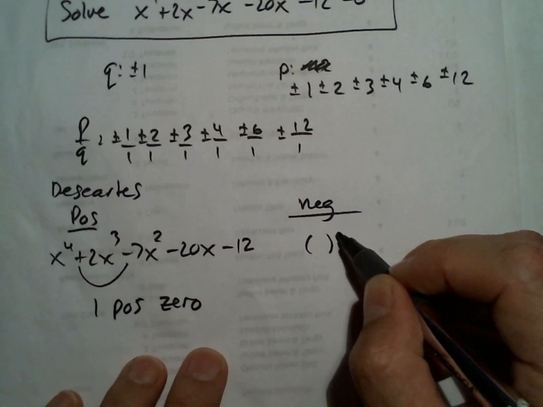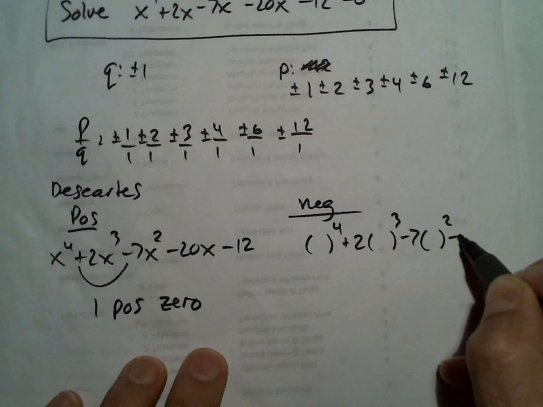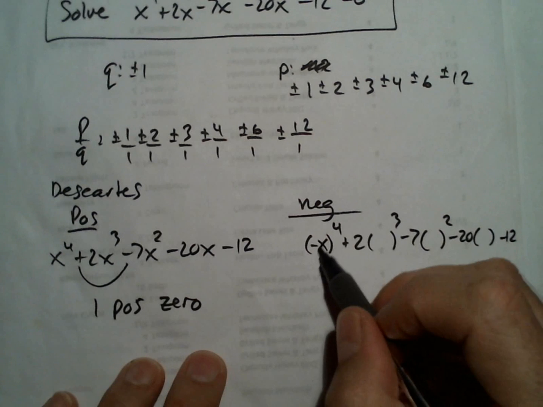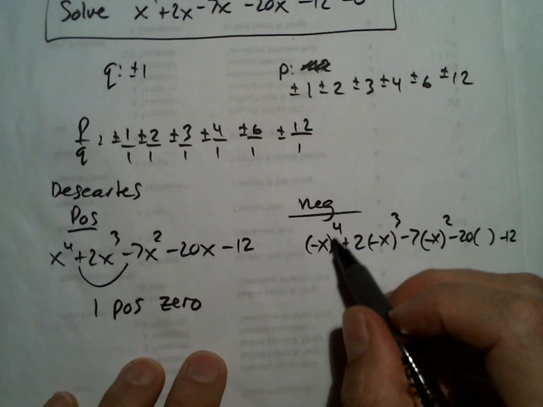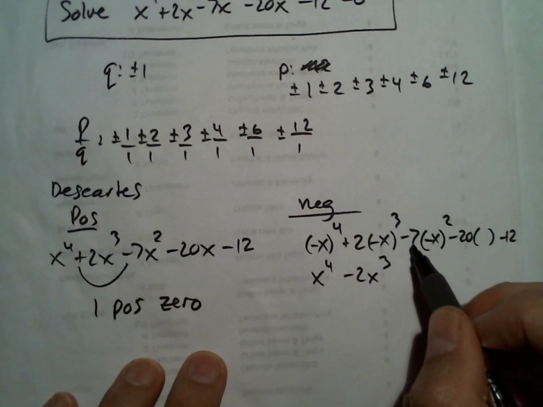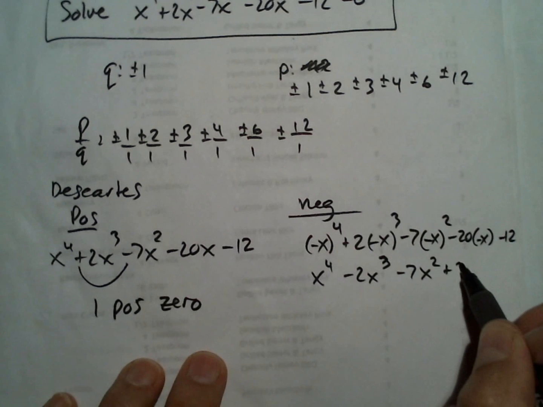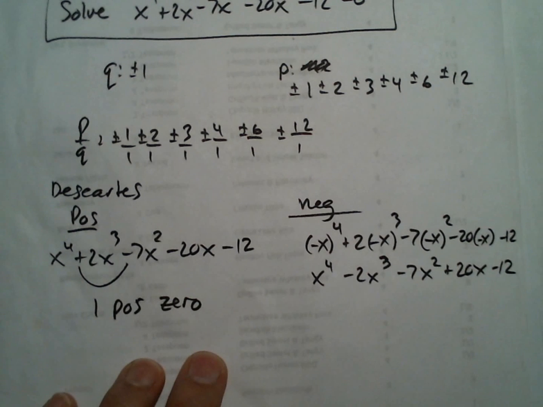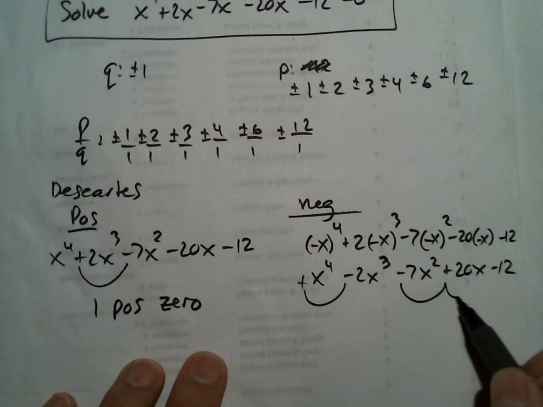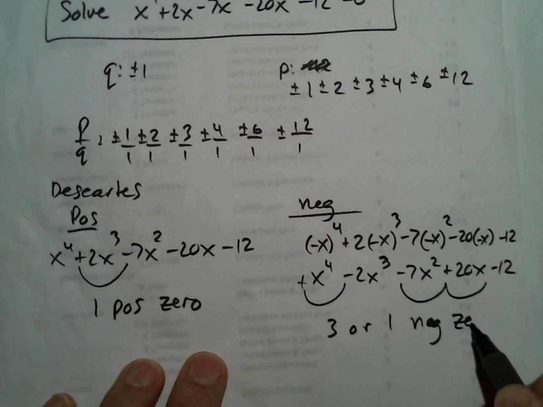We need to look at what happens when we put in a negative. Positive, that'll be a negative. Positive, but that'll stay negative. Negative, negative is positive. And we have positive to negative, to negative, to positive, to negative. So we have 3 or 1 negative zeros.